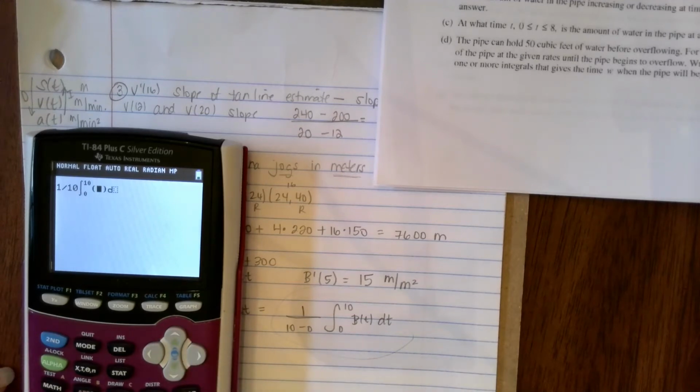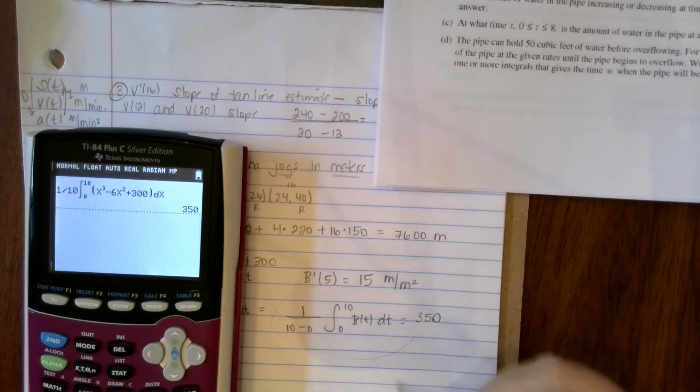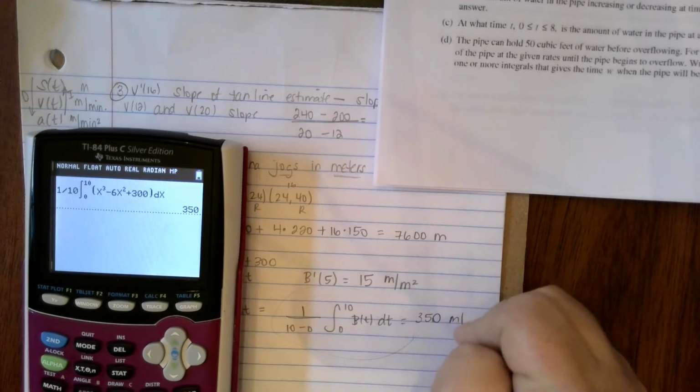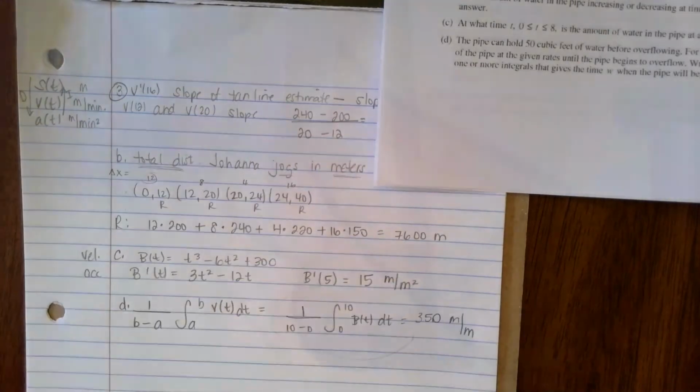And our function was what? t cubed minus 6t squared plus 300. That was his velocity. And you go ahead and you get the answer of 350. Now, this is average velocity, which means you're still in the velocity unit, so you're still meters per minute. All right, so that finishes off number 3.